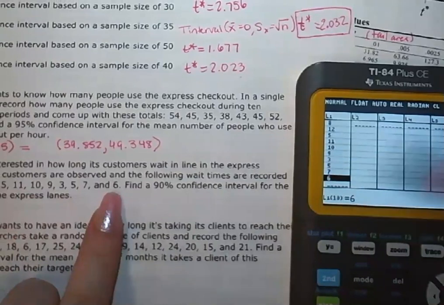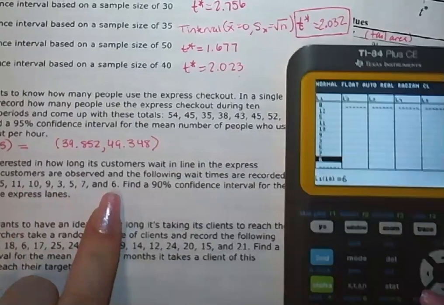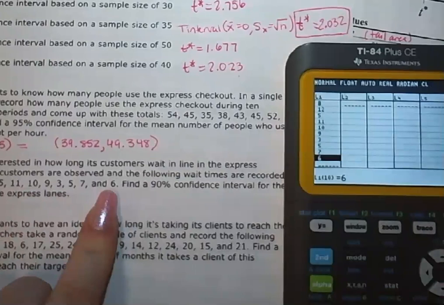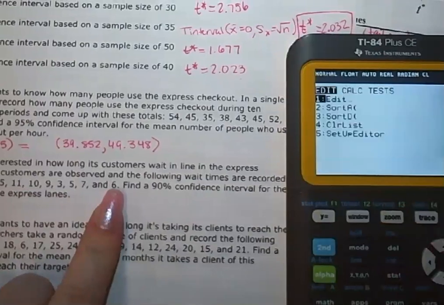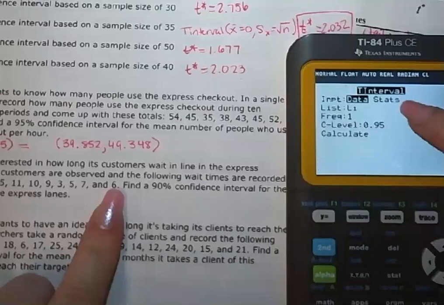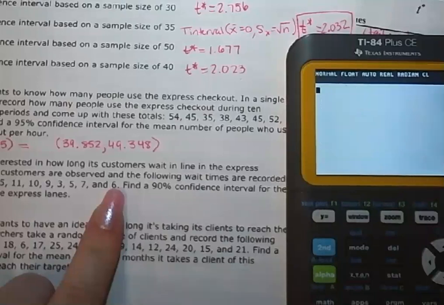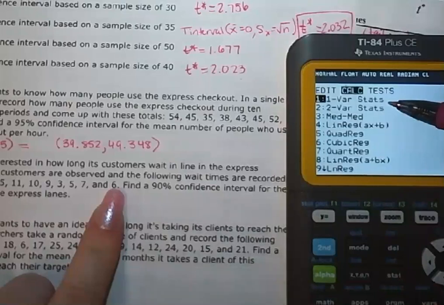Okay, so for this one, let's do it a little bit different. Maybe this question doesn't actually, but pretend this question asked you to give X bar and S and the T star that you used. If I go into my stat tests and choose that T interval option again, I can go over to stats and then put my data in here. But first I can go ahead and do Stat, Calculate. Remember, one var stats will give me those statistics very quickly, so I don't have to calculate them by hand.